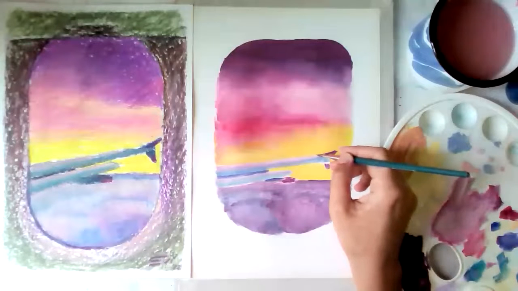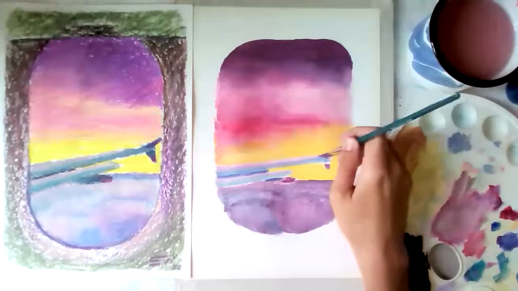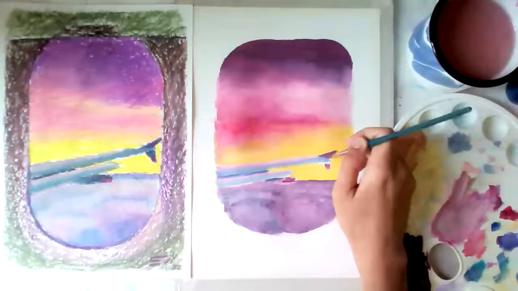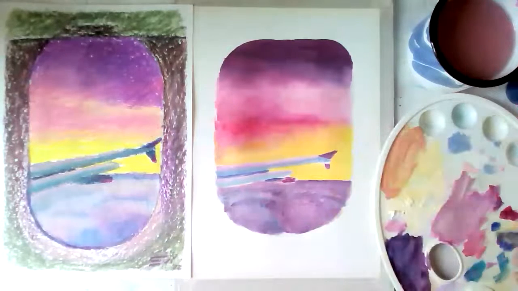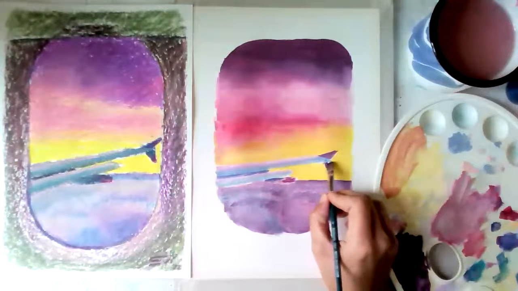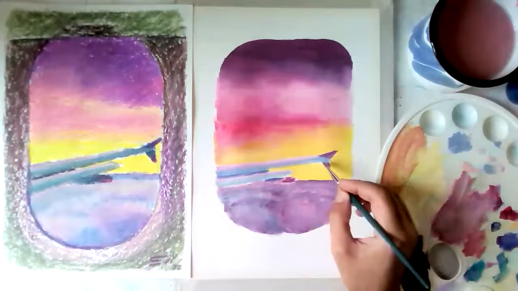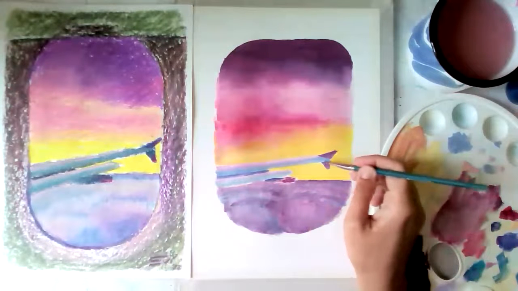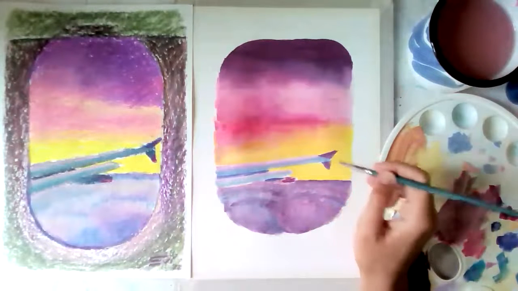So then you get those little white spaces, and it's nice. I use this technique on different occasions, and yeah, so we're gonna experiment with this technique on the inside, the part of the plane and the window.